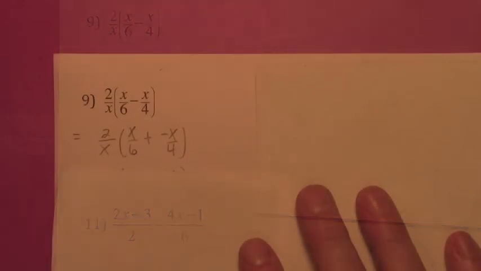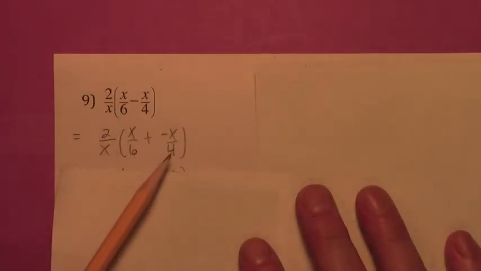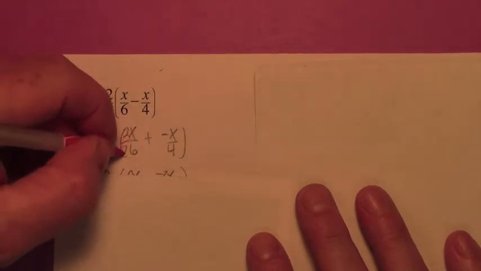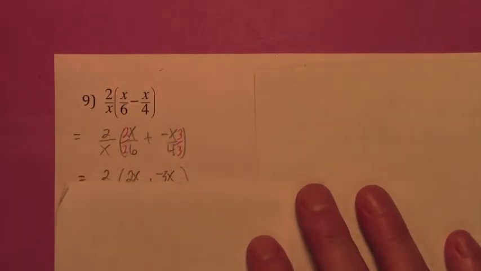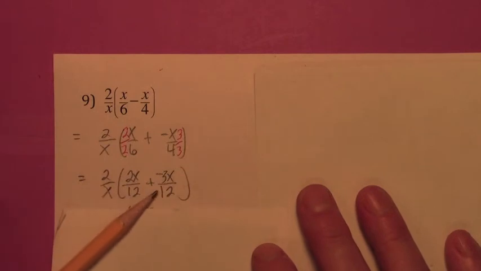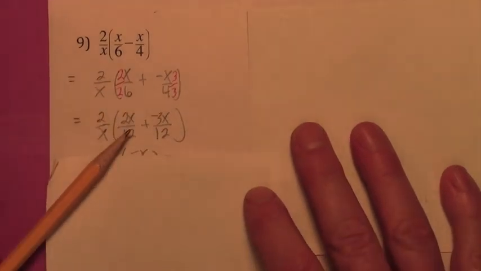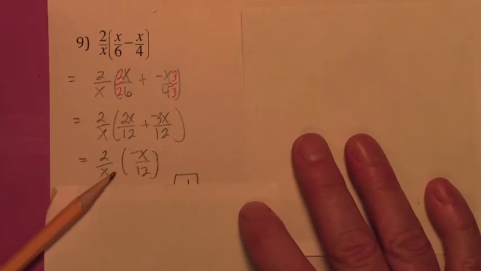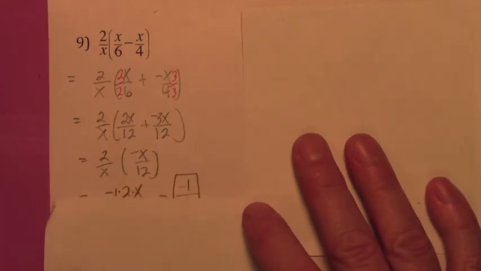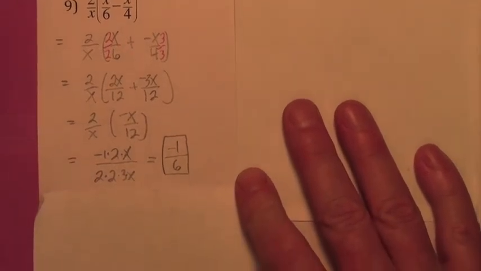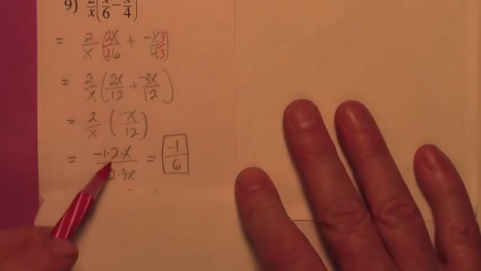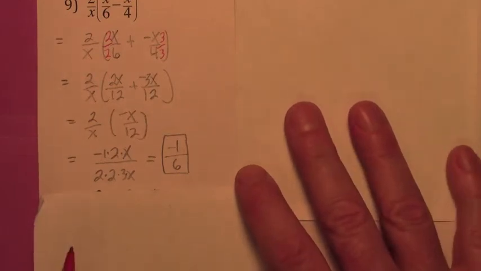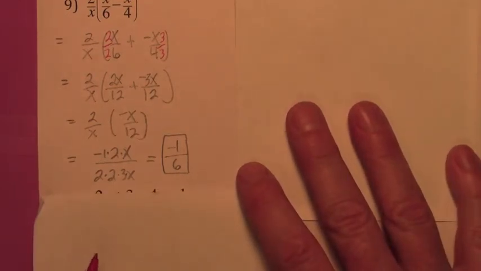Change to additive form. We've got to get the common denominator inside the parentheses, which is 12, I believe. So we've got to multiply top and bottom of this one by 2, top and bottom of this one by 3, right? So you get 2x over 12 plus negative 3x over 12. When you combine those, I think you get negative x over 12 times 2 over x. But remember what you do now? You're multiplying, so don't multiply it out. In fact, you should factor. I believe you can cancel the x, and you can cancel a 2. I think your final answer is negative 1/6, huh? Good problem. That's a really good one. Be able to do that on the quiz.